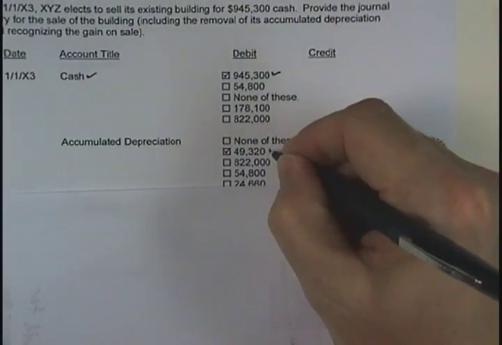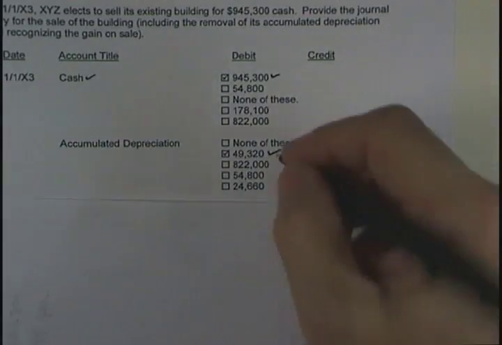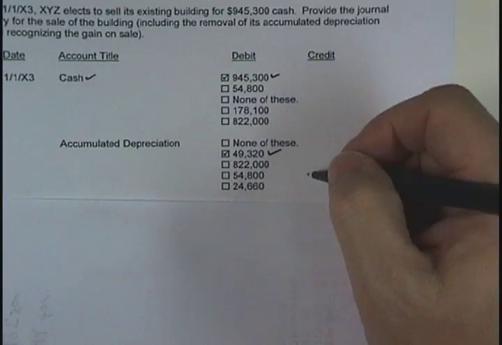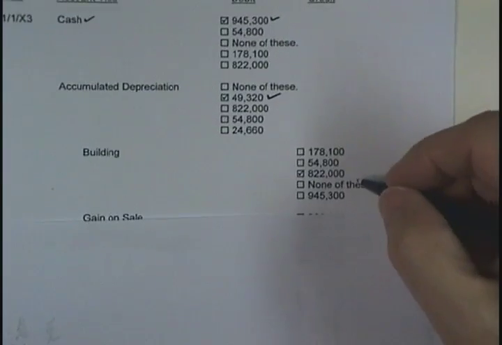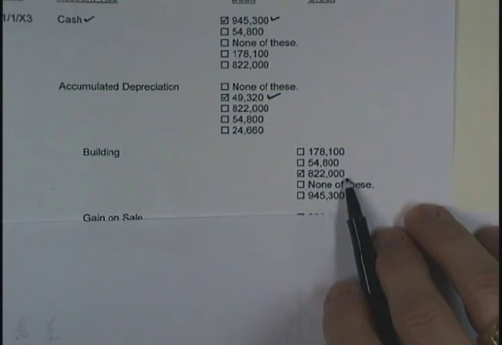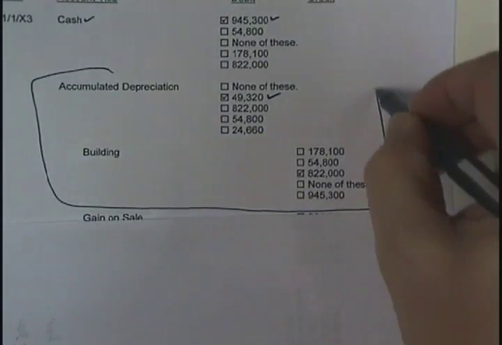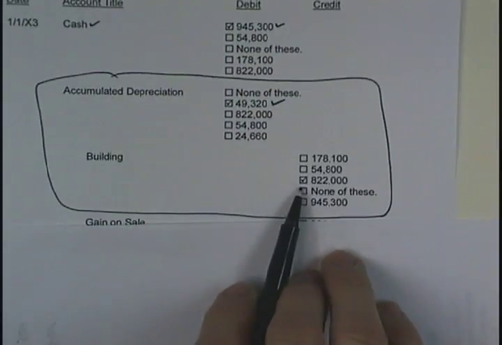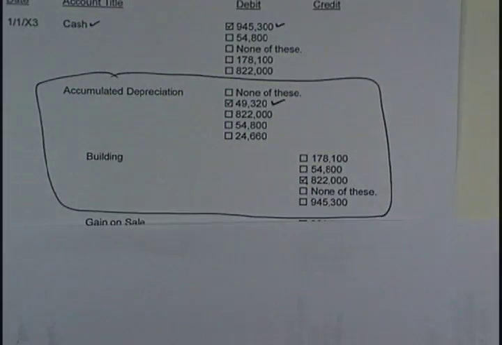They also have to take off the depreciation expense they've accumulated against it, that contra asset account. 2 years worth of depreciation expense will have totaled $49,320. We debit that to take the accumulated depreciation off the balance sheet, just like we credit the purchase price of the building, $822,000, to take that off of the balance sheet. So this part of the transaction here is just to remove the building, purchase price, and the 2 years accumulated depreciation off of the balance sheet.